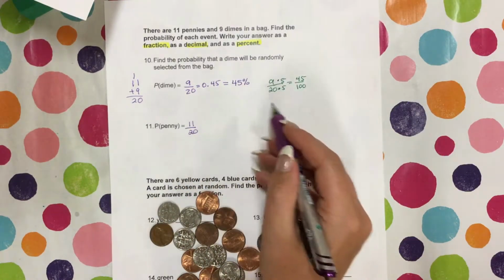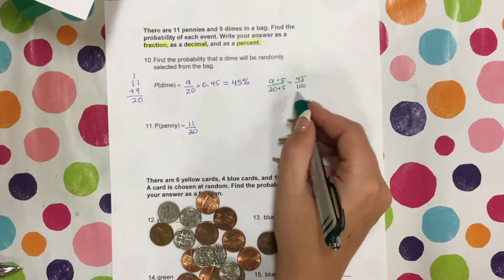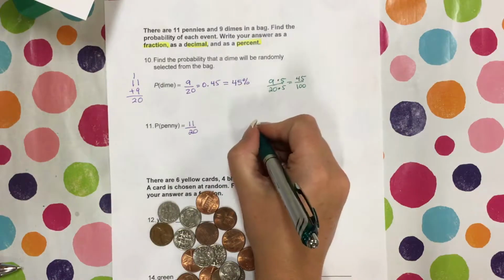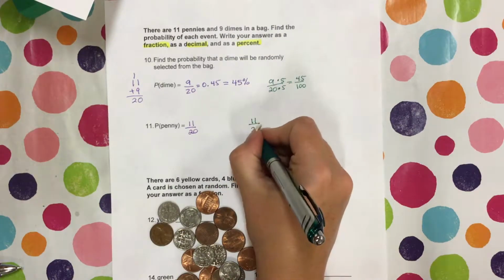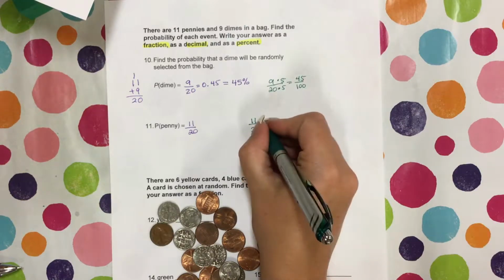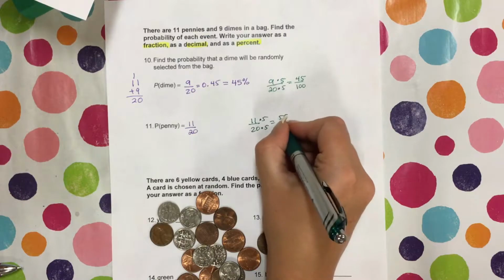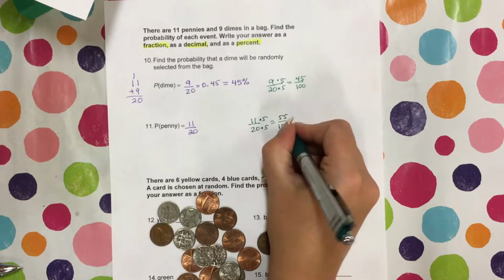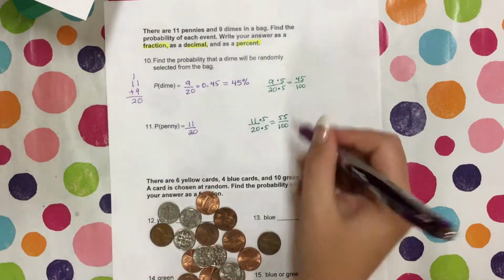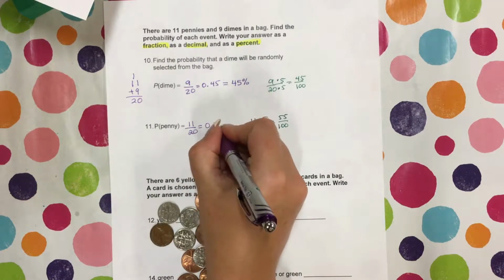So just like the last problem, this is pretty easy to turn into a percentage and a decimal, because we know that we can write that as 100 on the bottom by just multiplying the bottom and the top by 5. We get 11 times 5 is 55, and we get 20 times 5, which is 100. So 55/100ths in decimal form would be like this, 0.55.